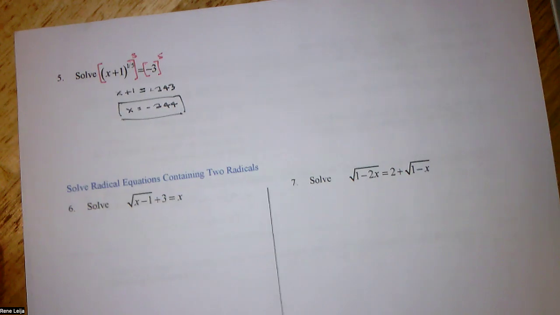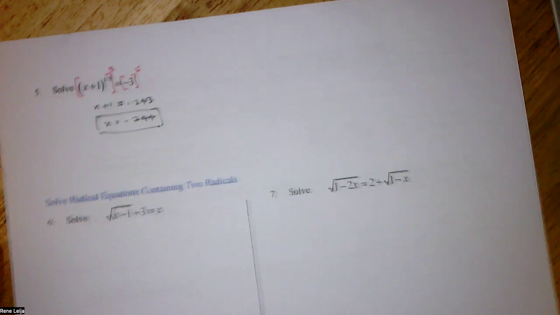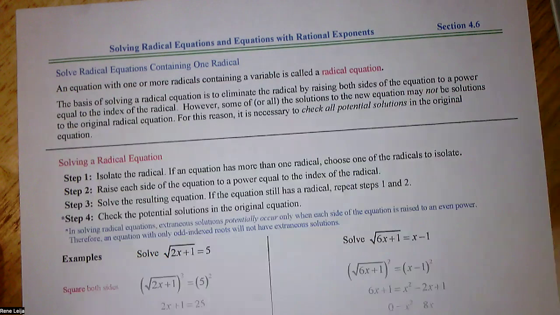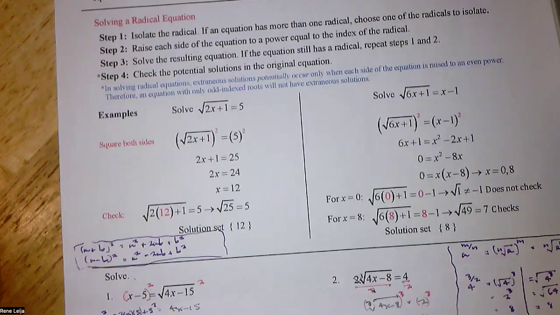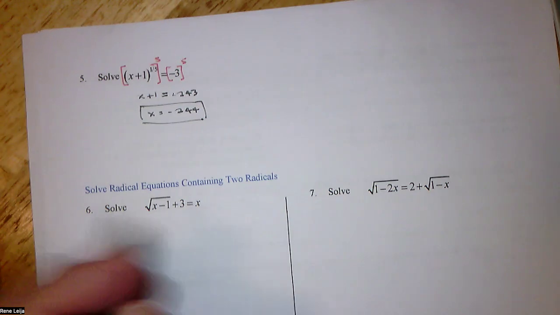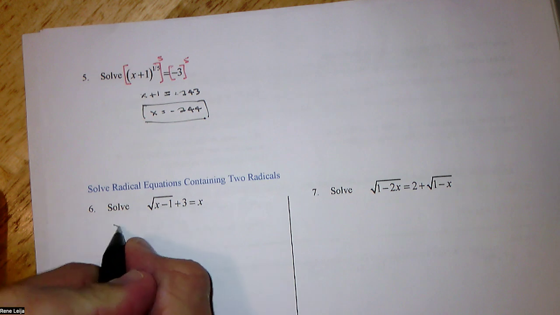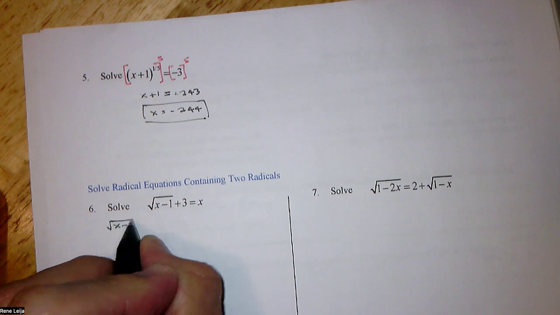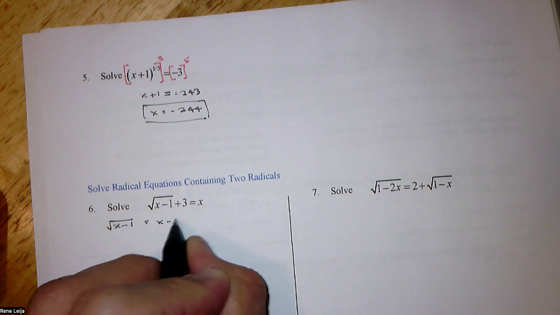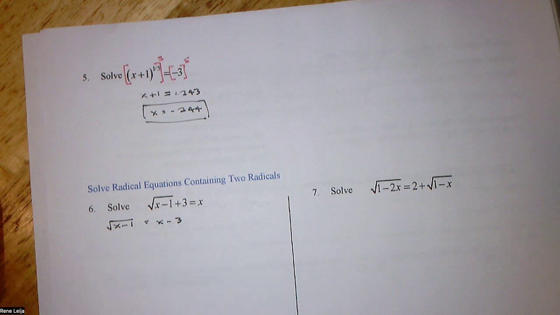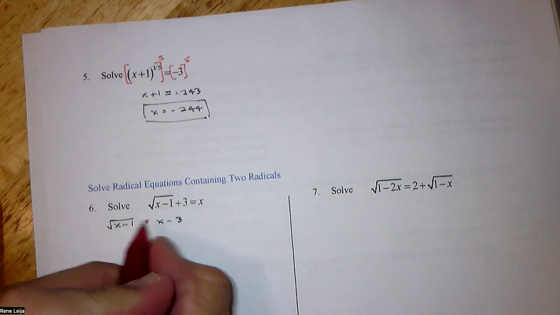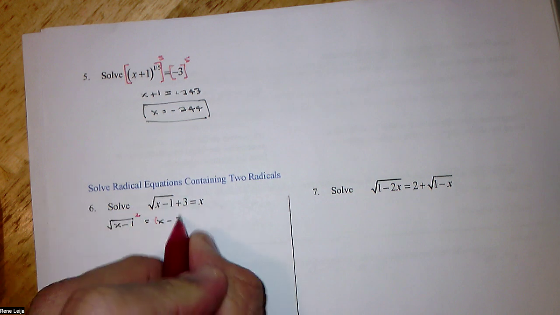All right. Now, let's look at number 6. So we already solved something like number 6, which was a form. It turns into something like number 1. So when we isolate the radical for number 6, I have to get rid of that 3. So we have the square root of x minus 1 equals x minus 3. So I am going to square both sides.